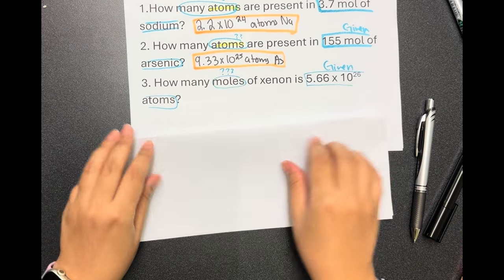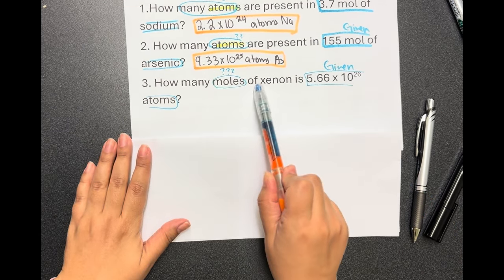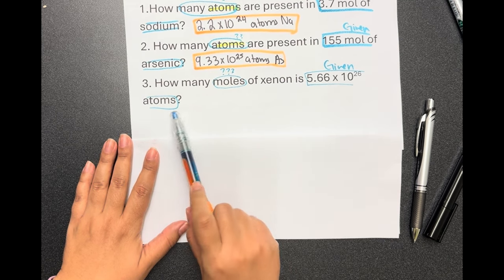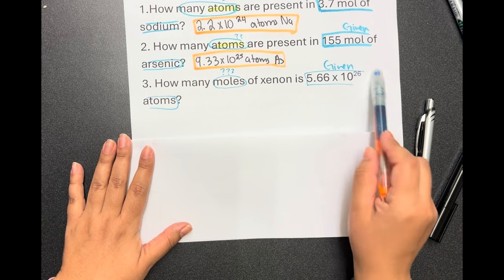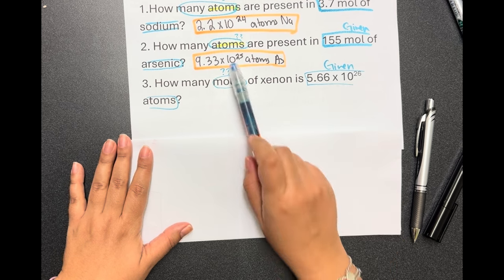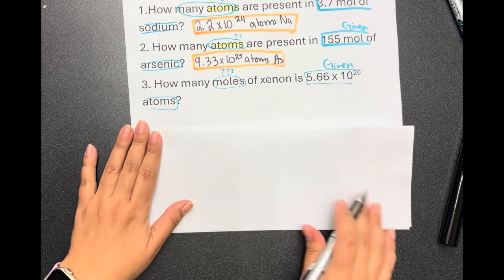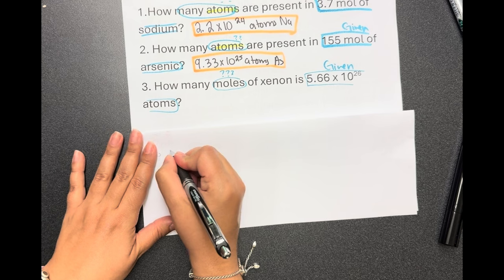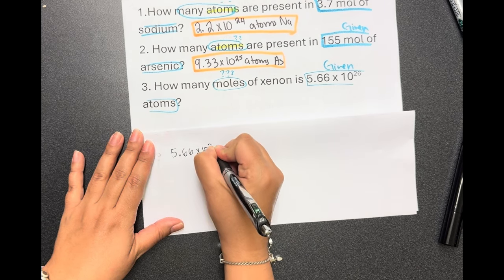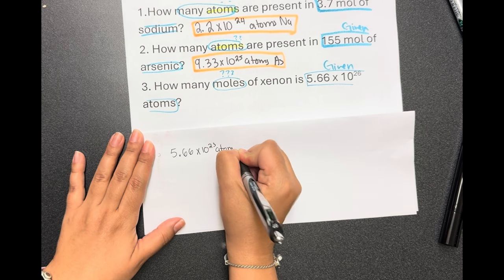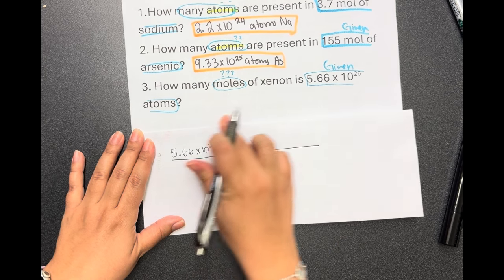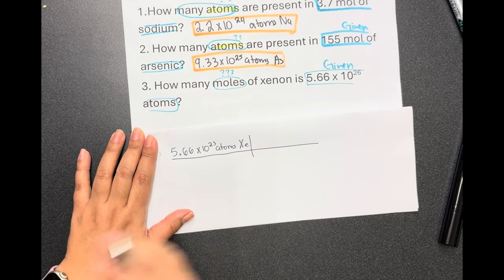Okay, and the last question says, how many moles of xenon are there in 5.66 times 10 to the 23 atoms of xenon? So it's given 5.66 times 10 to the 23 atoms of xenon, and it's asking for moles. So the first thing I'm gonna do again is write what was given to me: 5.66 times 10 to the 23 atoms of xenon, which is Xe. My horizontal line, my vertical line.